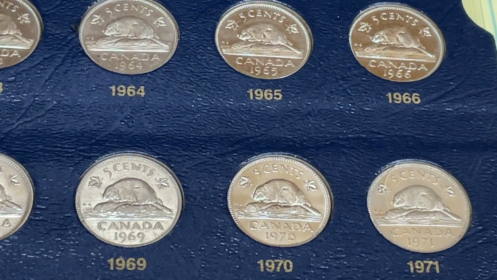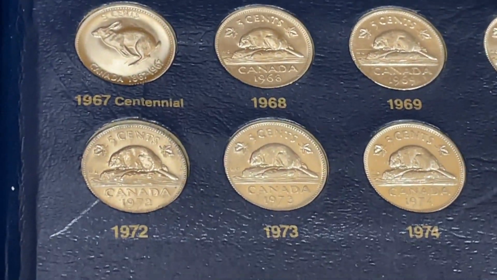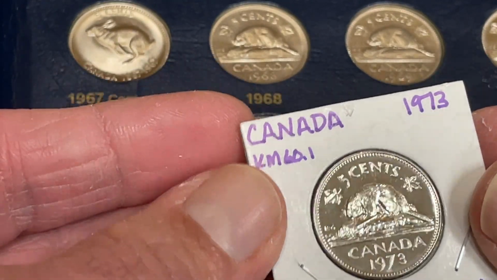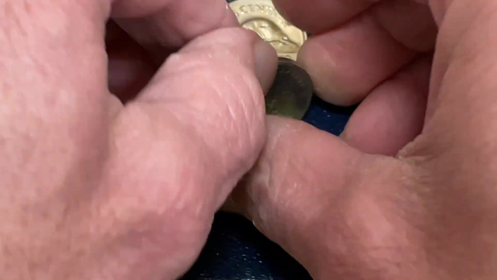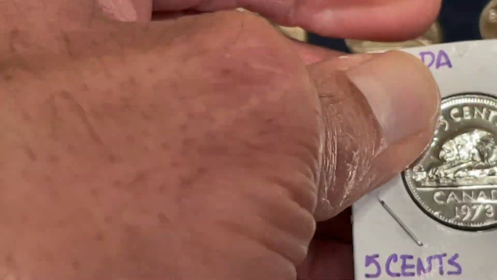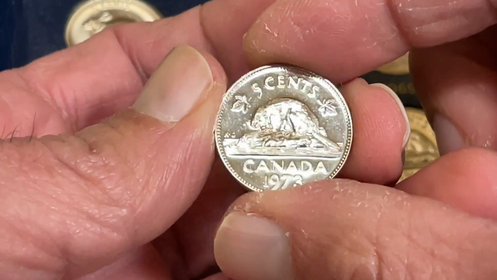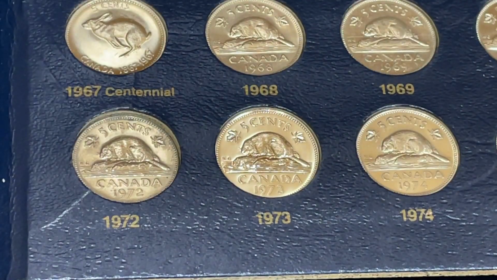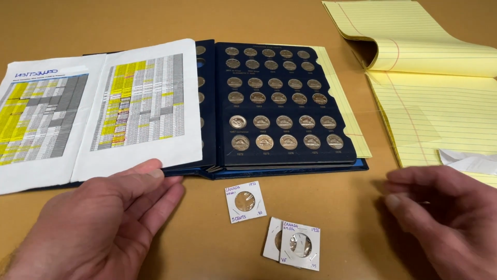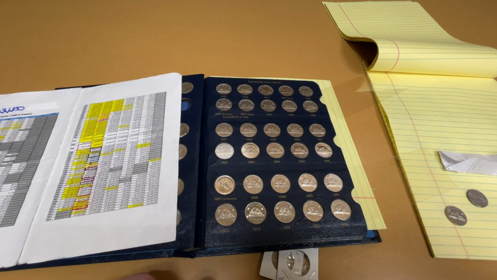That one's in. And then I found this 1973 here, which is also one of those brilliantly uncirculated, and we'll go ahead and replace it in here. Pop that one out, and look at this, just beautiful. All right, so we'll drop that one in. Cool. So now this page is completely filled. Wow, that looks amazing. Okay, on to page 3.